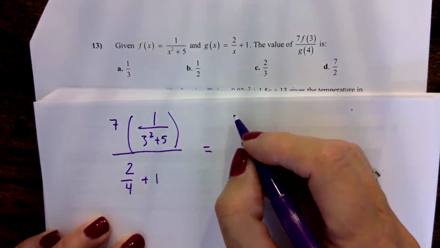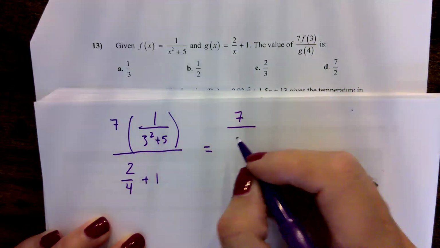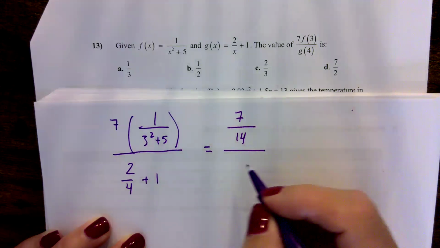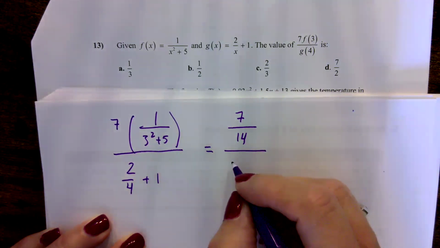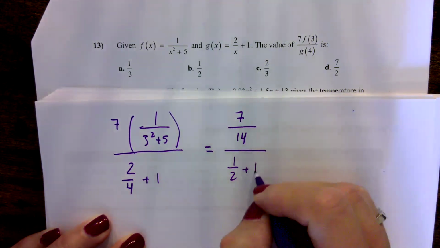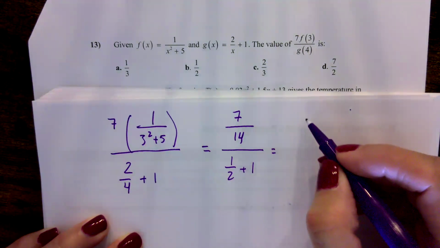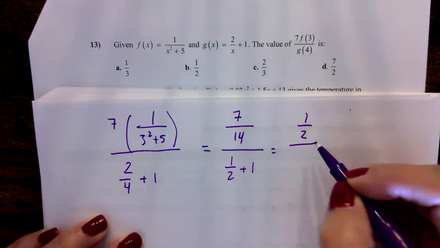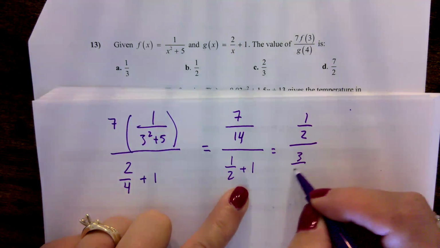Okay. So 7 over 3 squared is 9 plus 5 is 14. And then we have 1/2 plus 1 there. And that reduces to 1/2. So 1/2 plus 1 is 3/2.